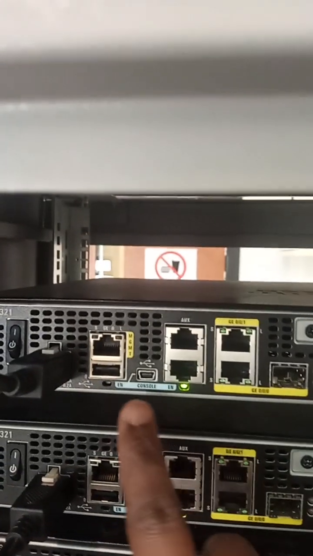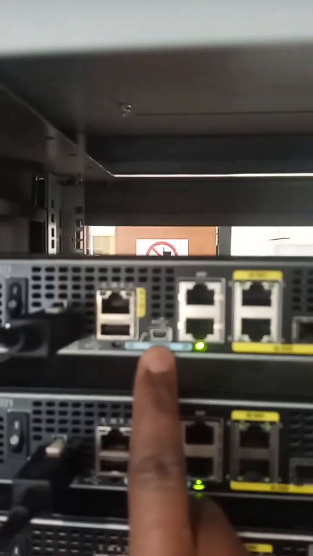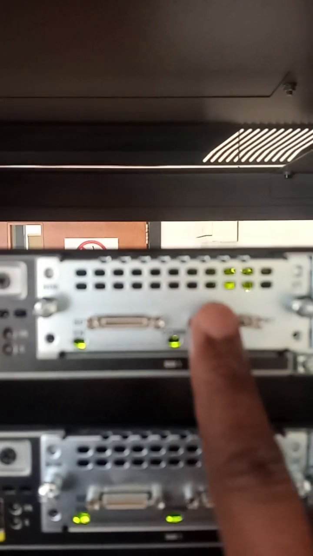I can connect here as my console, and I can also connect here as my console. Then here I have a serial port. These are serial ports. Most equipment now doesn't use serial links anymore. So this is a serial port.